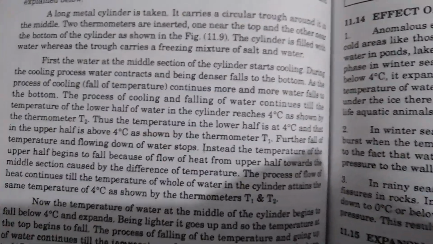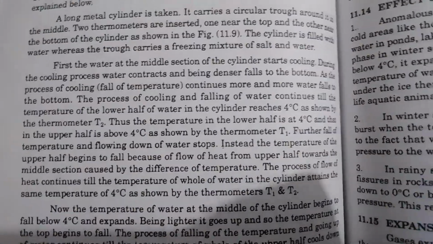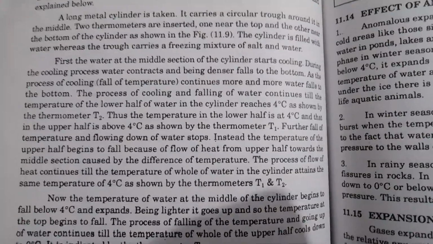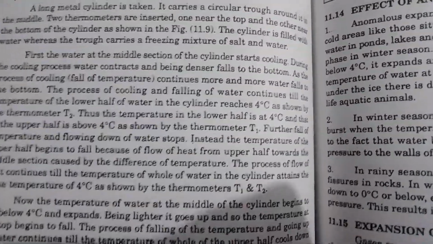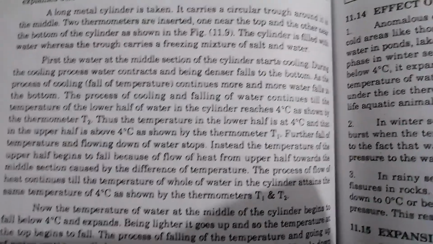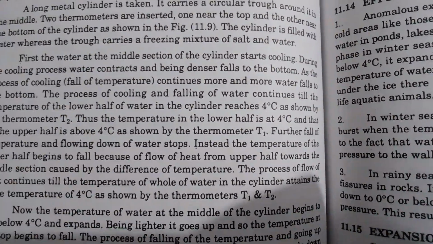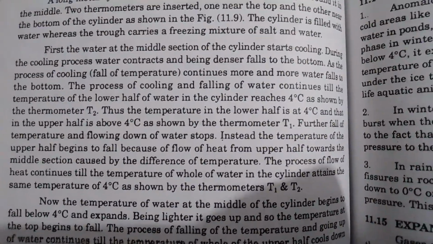First, the water at the middle section of the cylinder starts cooling. During the cooling process, water contracts and being denser falls to the bottom. As the process of cooling continues, more and more water falls to the bottom.